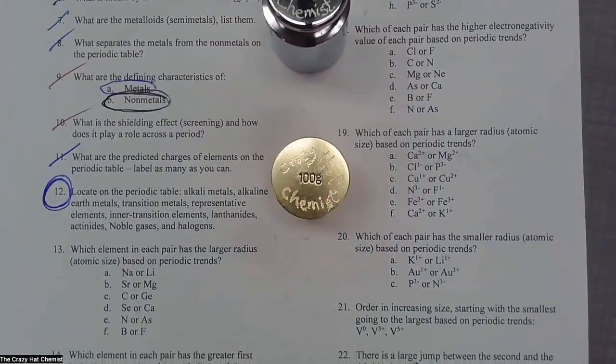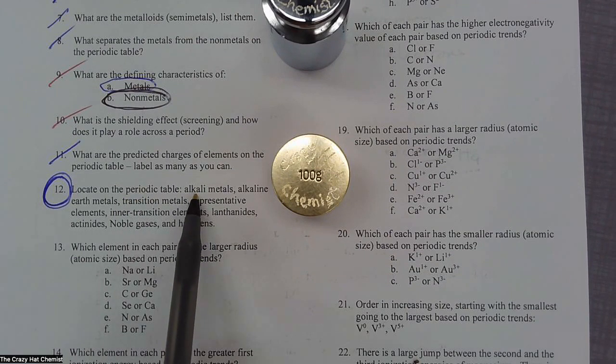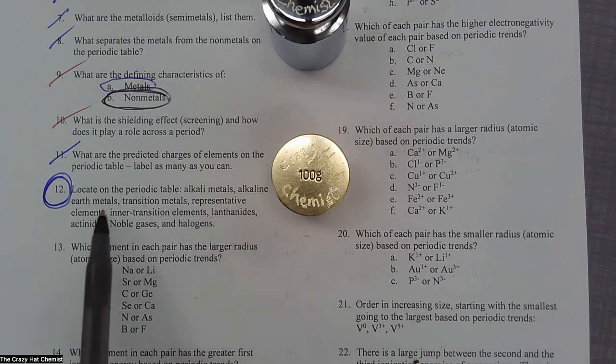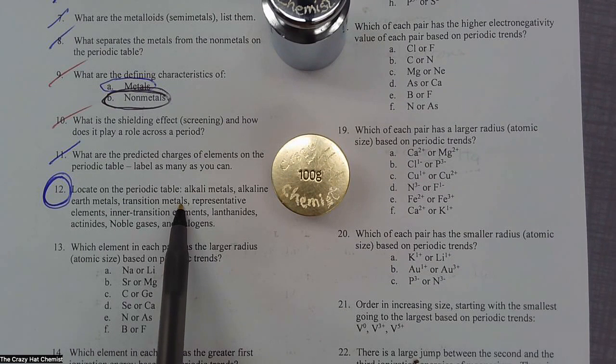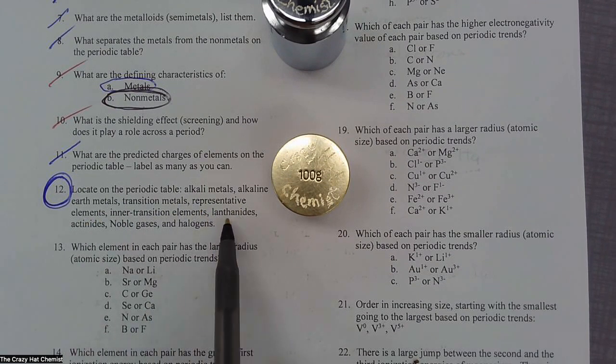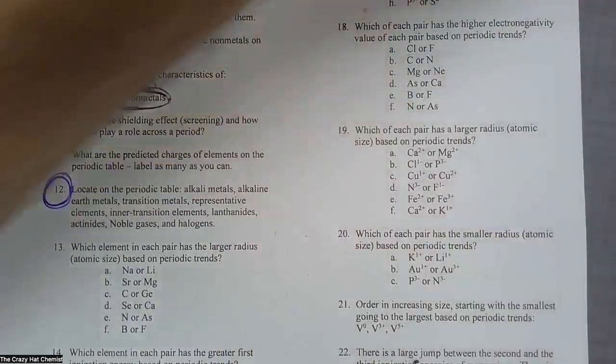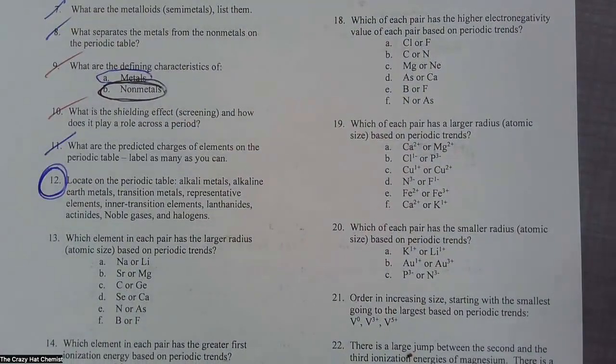All right, so the question for number 12 is: locate on the periodic table alkali metals, alkaline earth metals, transition metals, representative elements, inner transition elements, lanthanides, actinides, noble gases, and the halogens. So let's see if we can answer those questions. Of course, we're going to label this on a periodic table, and that is how we do this.